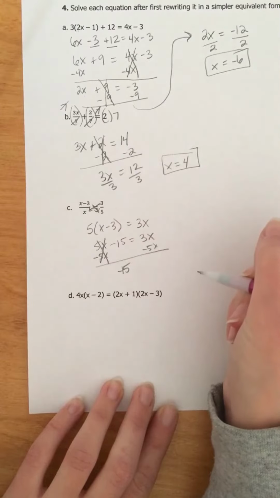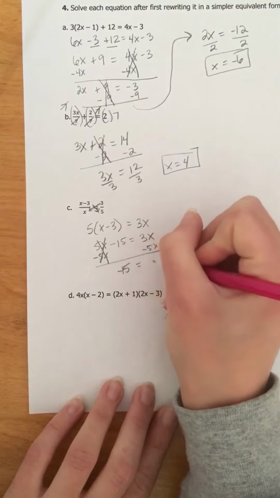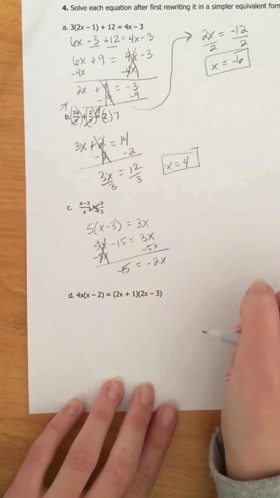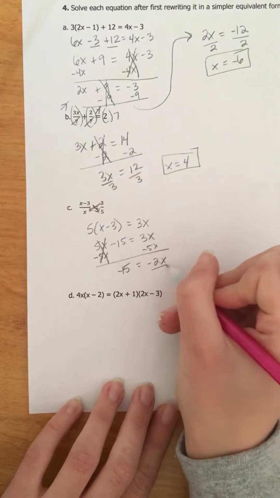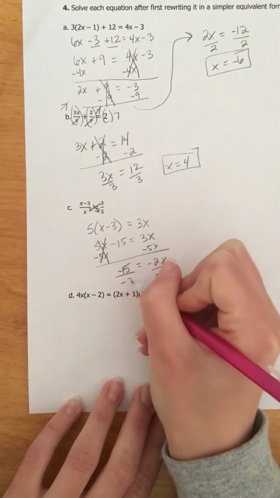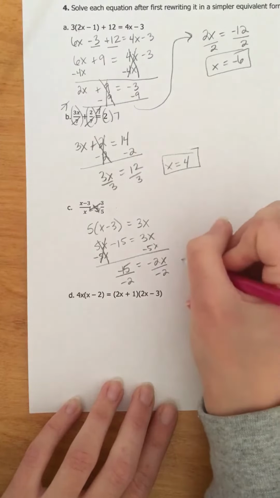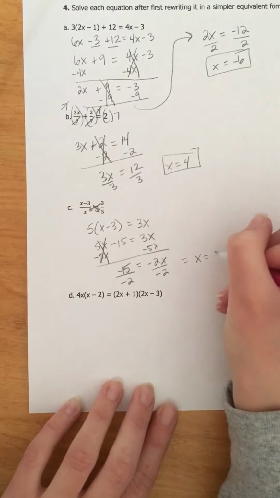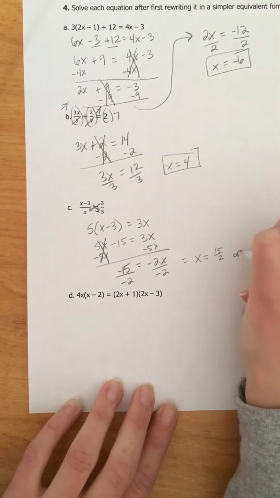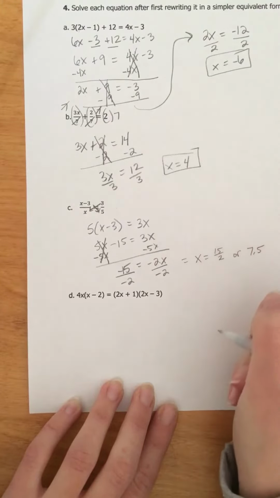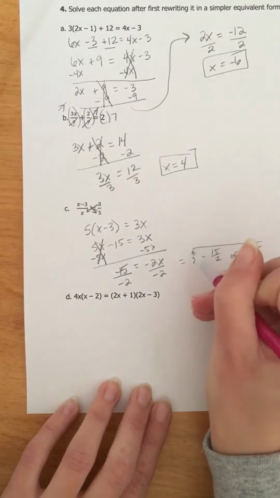Okay, so those are gone, so we bring down the minus 15. This equals negative 2x, 3 minus 5. Then I'm going to divide by negative 2. So make sure I have negative 15 divided by negative 2, which is worth positive 15 halves, or 7.5. Either one of those is okay.